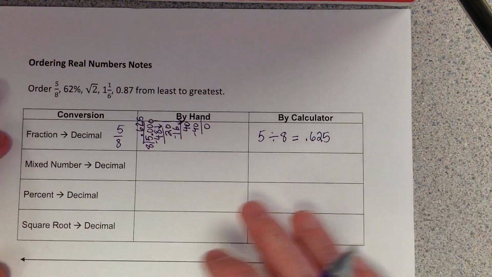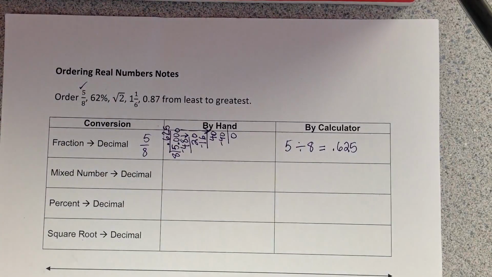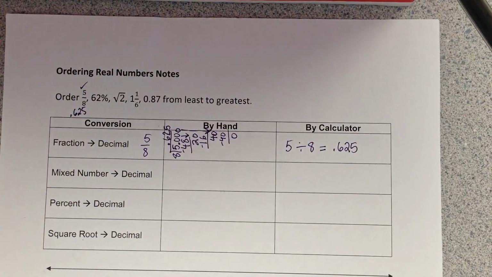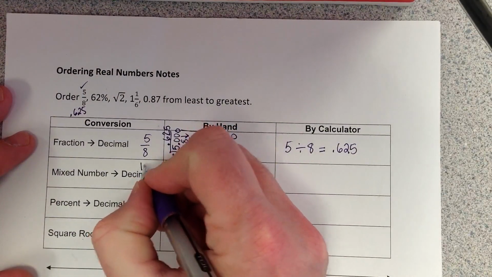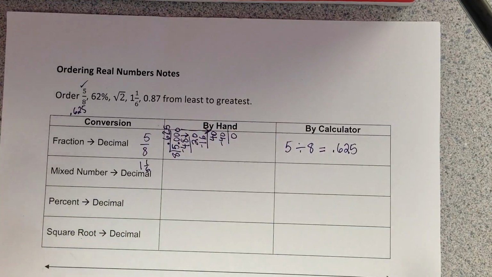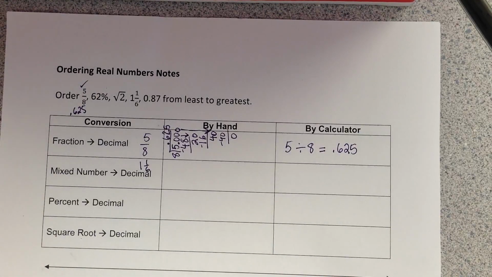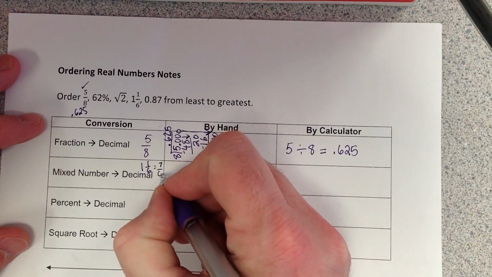Okay? So now let's go back. We've done our fraction, so we're going to put a little check mark there, and right under it I'm going to put 0.625. And the next one says change a mixed number to a decimal. Well, our mixed number is 1 1/6. Man, this is crazy. So if I'm going to change a mixed number to a decimal by hand, what I have to do is turn it into an improper fraction. So I do 6 times 1 is 6, plus 1 is 7, and that equals 7/6.